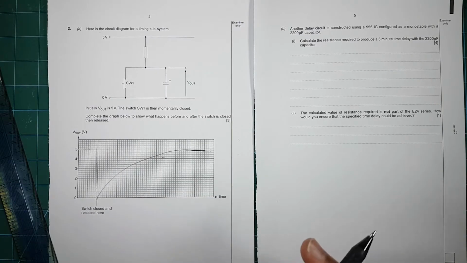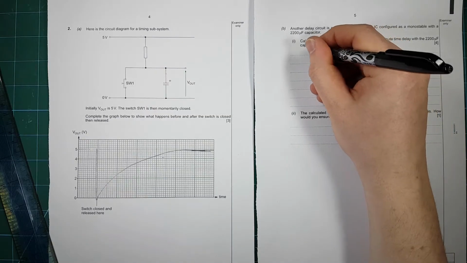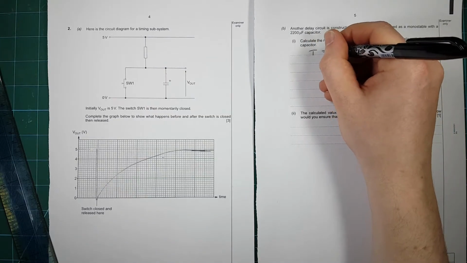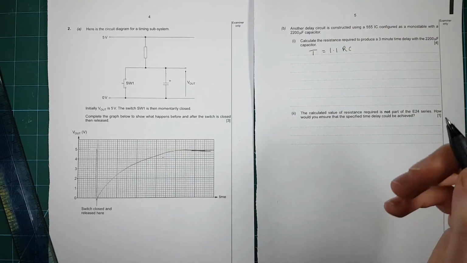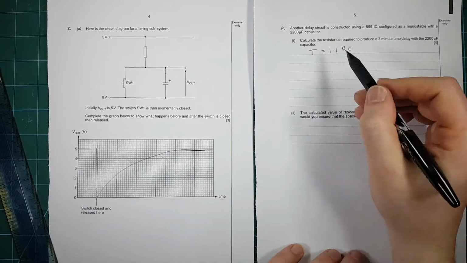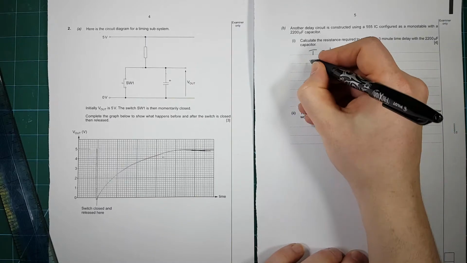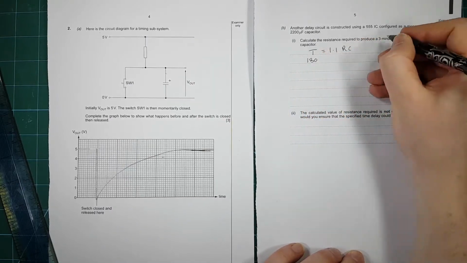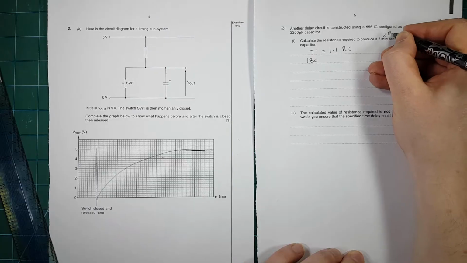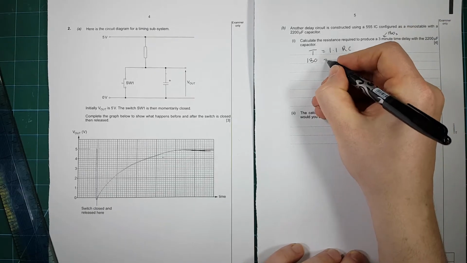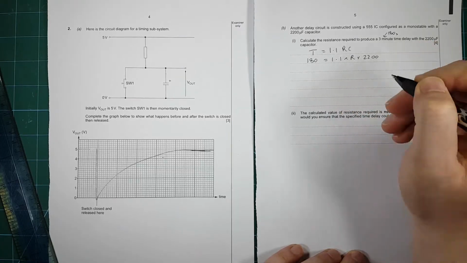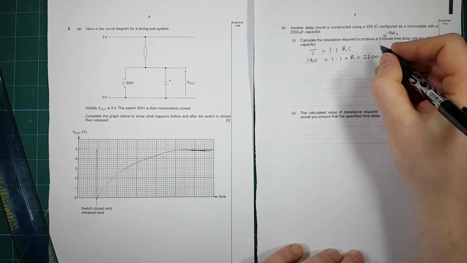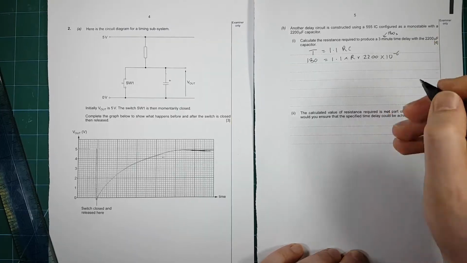Calculate resistance required to produce a 3-minute delay. Well, we're going to use the time period of a 555 is equal to 1.1 R times by C. So we can either rearrange that to get R equal something. I'm just going to put the numbers in. So 180, because 3 minutes is 180 seconds, is equal to 1.1 times by R times by 2200, and micro is times 10 to the minus 6.